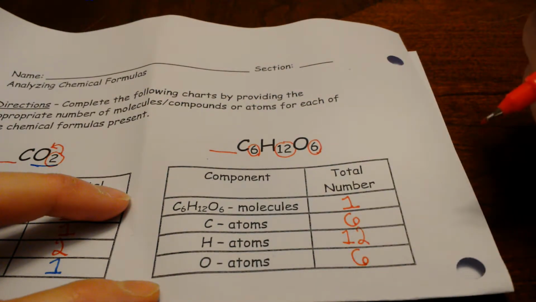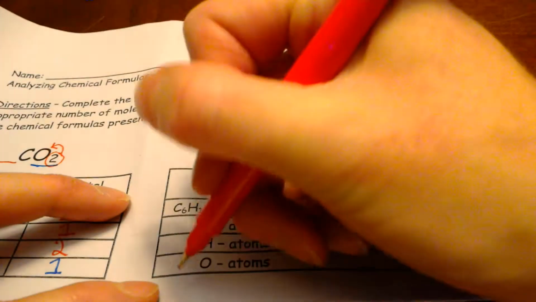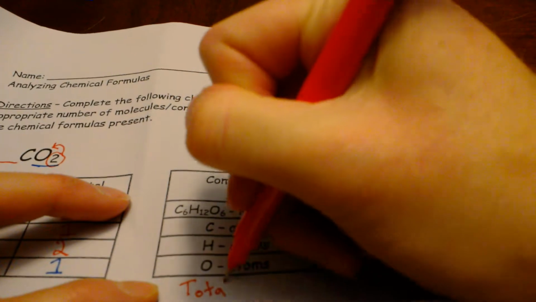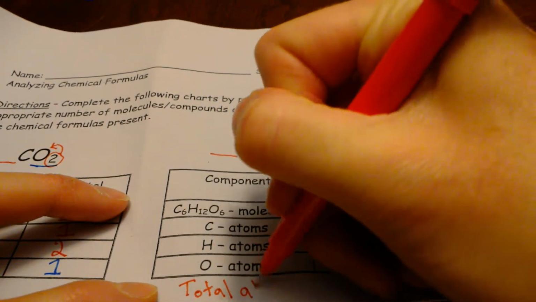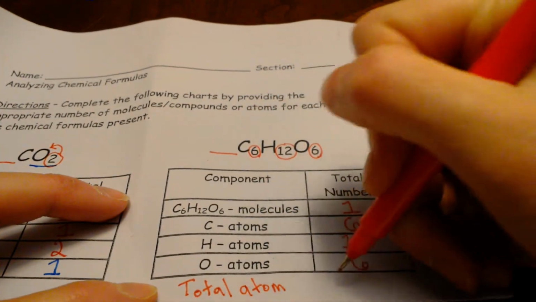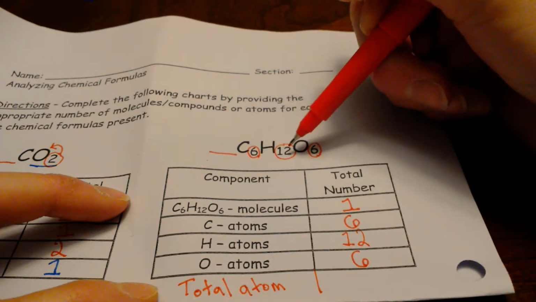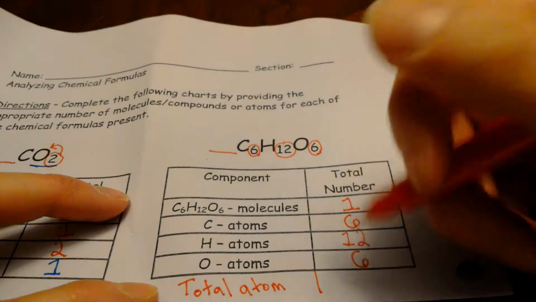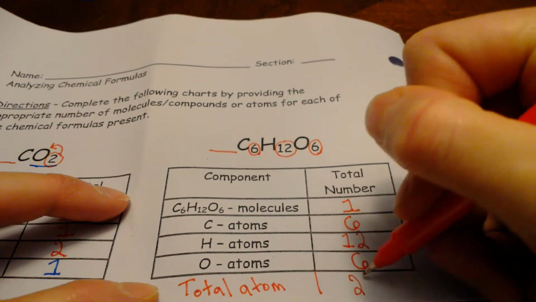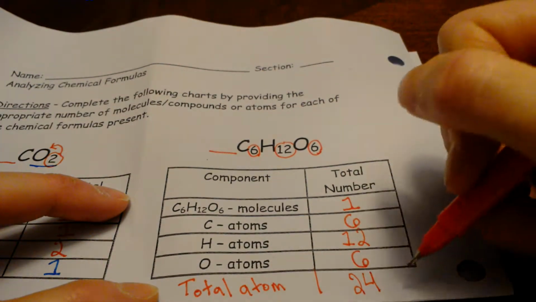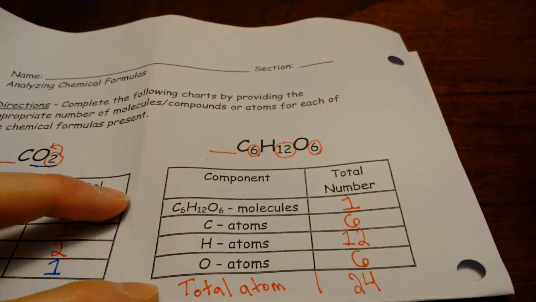Now, an additional question I could ask you is how many total atoms are present within the molecule or compound. In this case, you would add up the subscripts, 6 plus 12 plus 6. So we have 24 atoms total that make up the entire compound. Let's have a look down below.